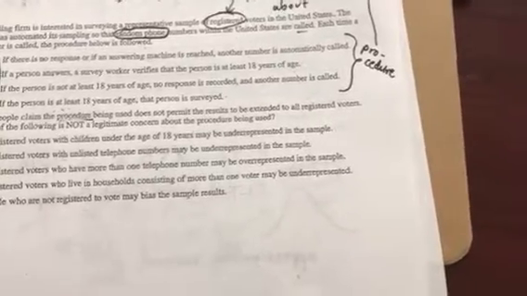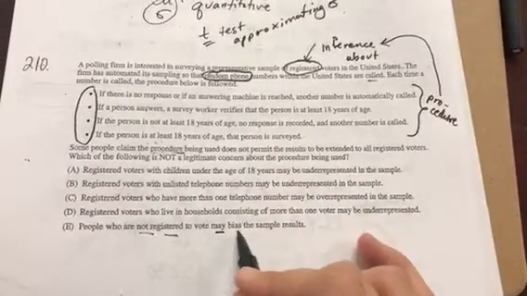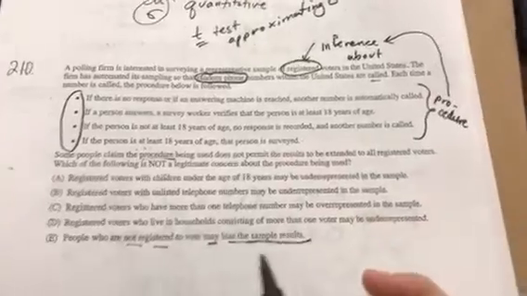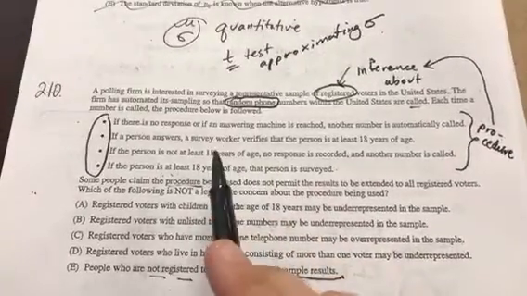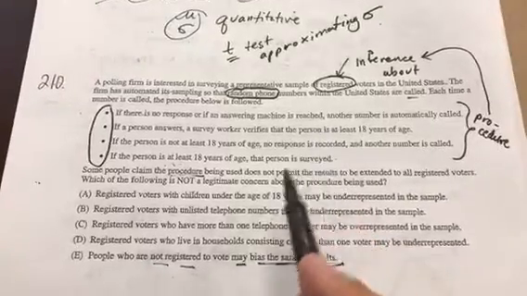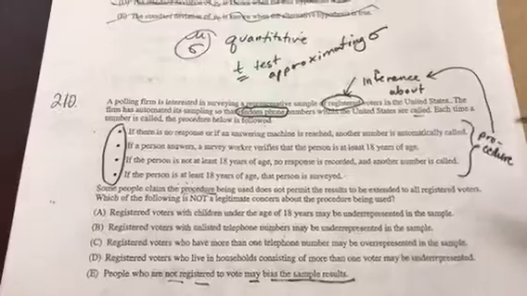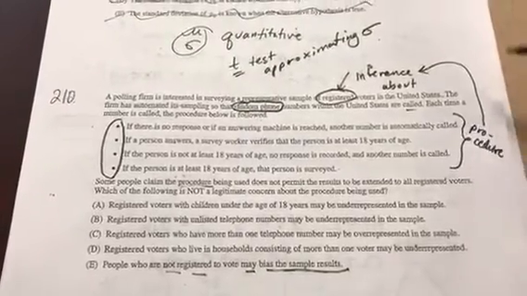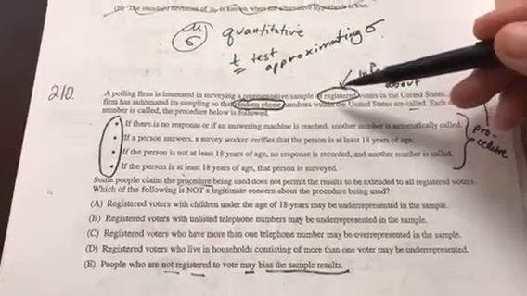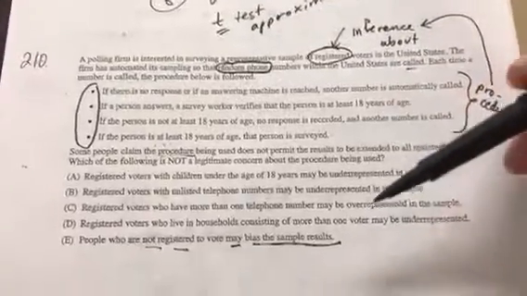Ultimately, I personally would like E the best. People who are not registered to vote may be biased. Nothing in here says that we ask them whether or not they're registered to vote. So if people who are not even registered to vote are in my sample, how are you going to make an inference about registered voters? So I probably, if I was taking the test, would have picked E.